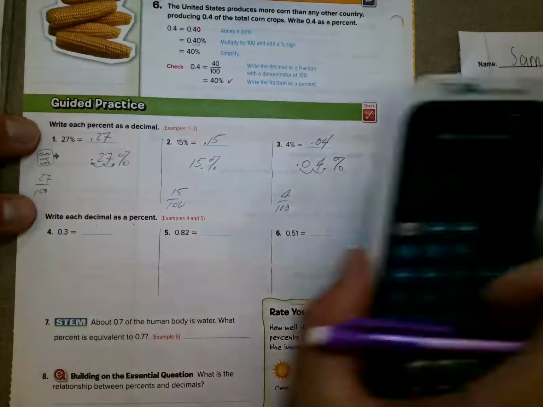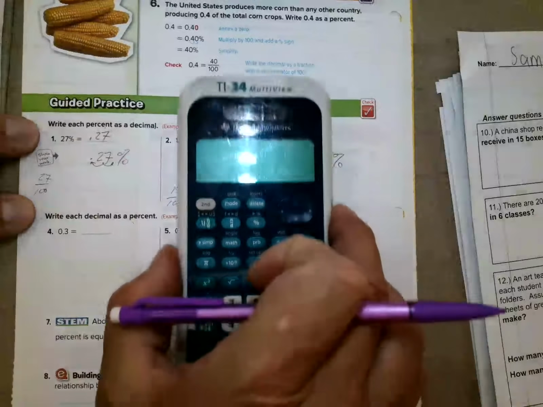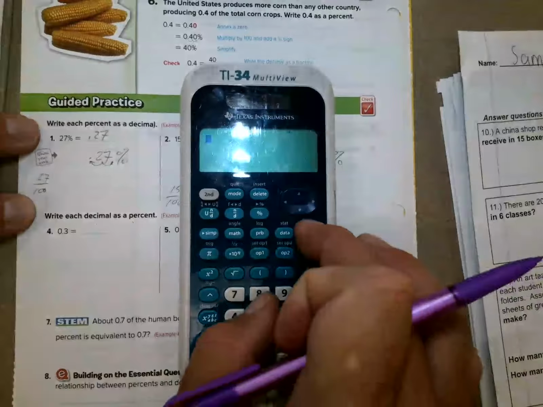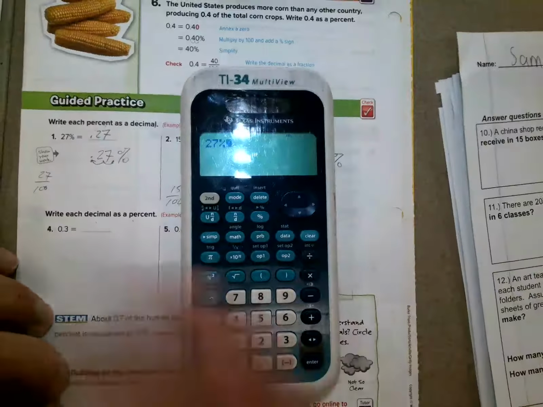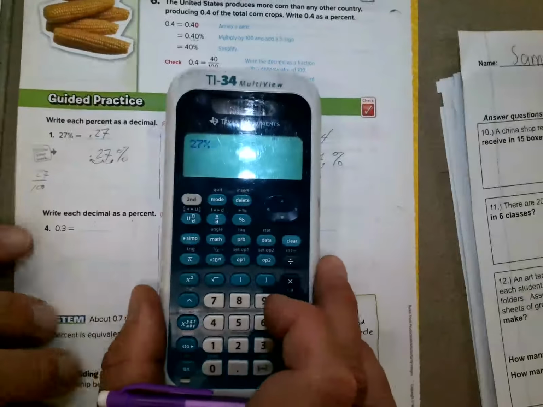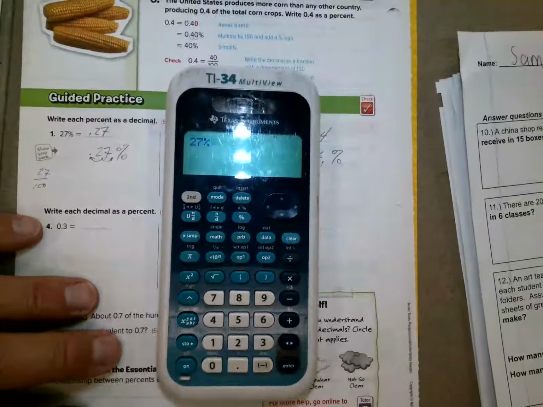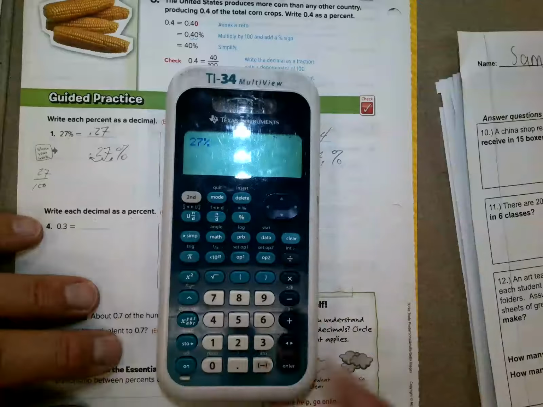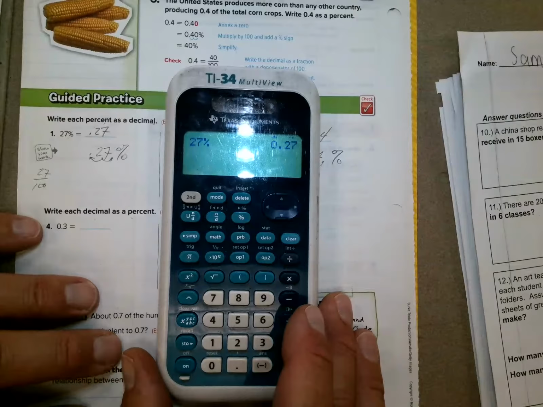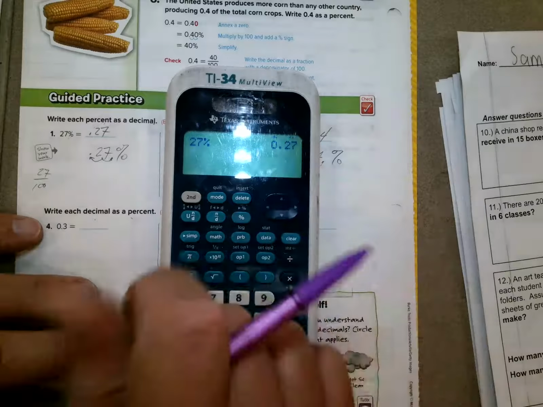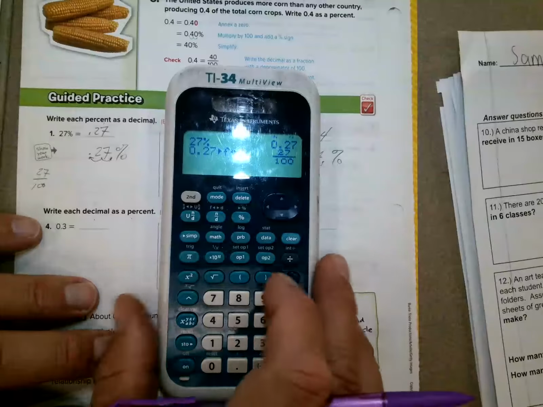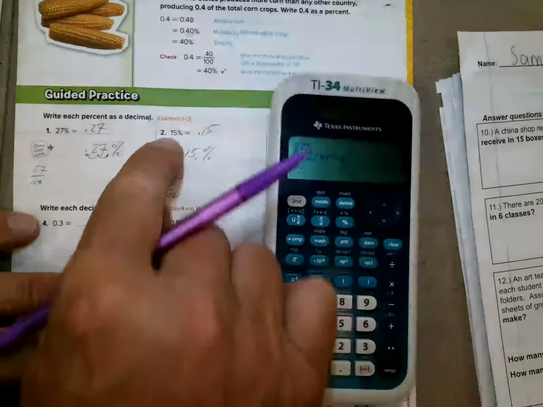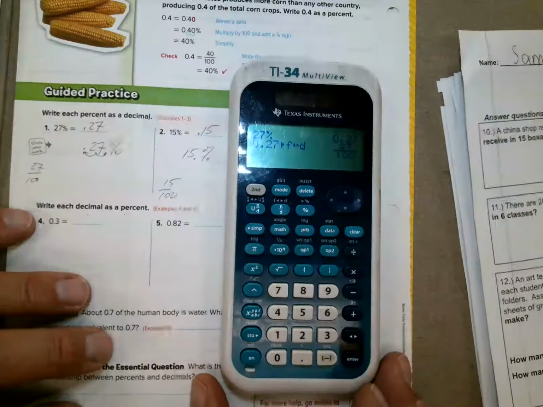I'll show you now how to do it with your calculator. Okay, so we have the correct answer. Let's go ahead and turn our calculator on, and let me clear it because I've been using it for class. Let me start by adding 27%. Okay, and let me slide that. There you go. Now, if I want to change that to a decimal, all I'm going to do is just hit enter. And there it is, 0.27, right? If I wanted to change that to a fraction, I would hit second n over d, and there it is, and it needs simplified. But we're not going to the fraction. We're just going to go to the decimal, right?